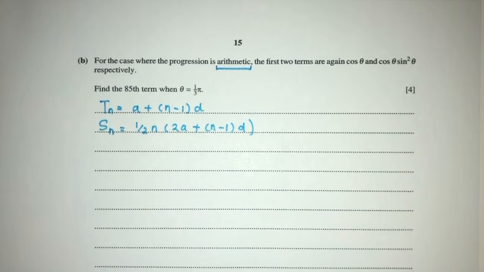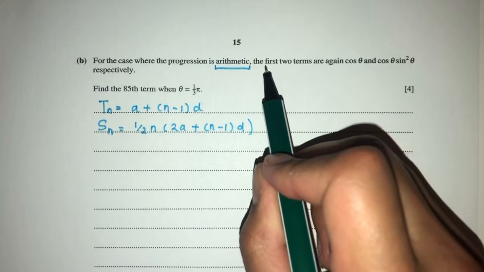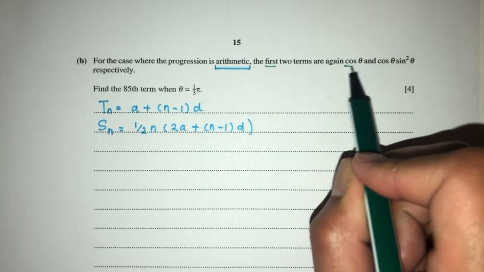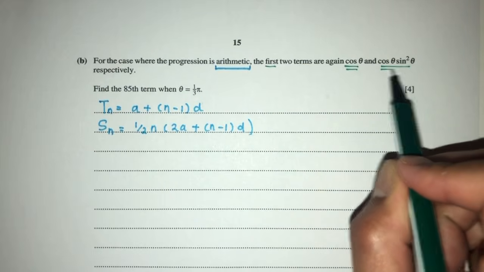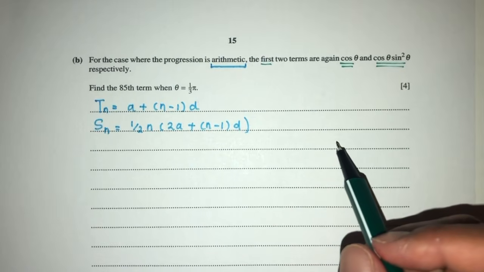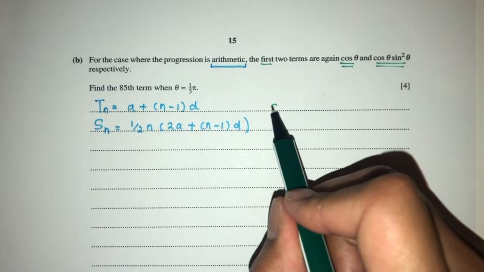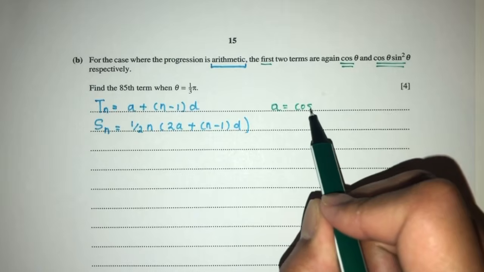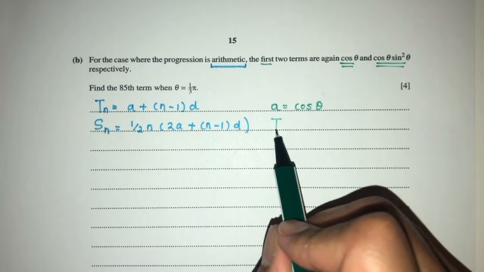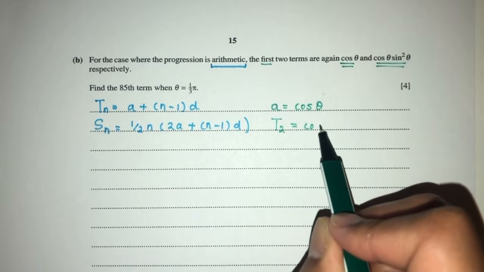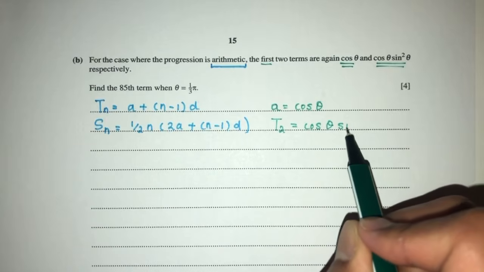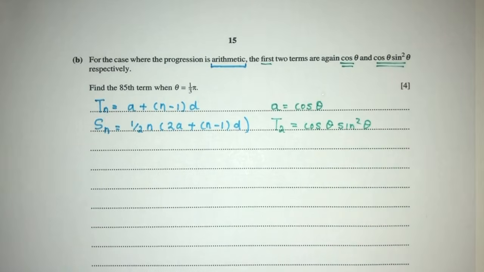Okay, now we know what the first two terms are, again, cos this and this. So the first term, a, is cos this, and the second term is cos this sine square this. That is given to you.